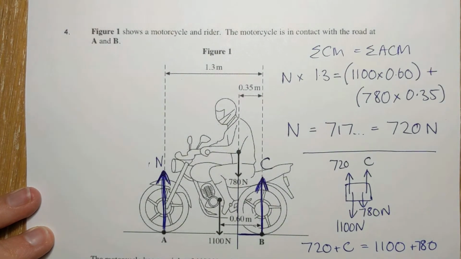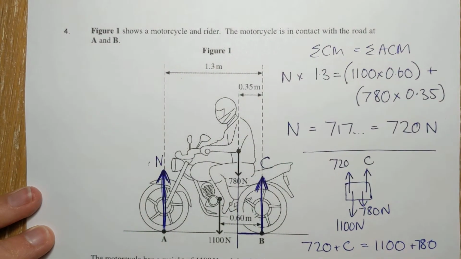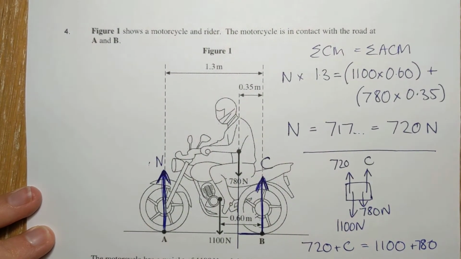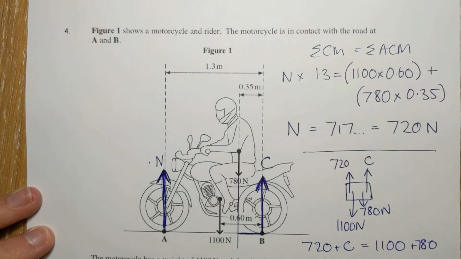And so once again, that's going to give you, let you do the algebra. Oh, and do I get three significant figures? Yes, I do, because I've got to the nearest 10 there. So that's my answer.